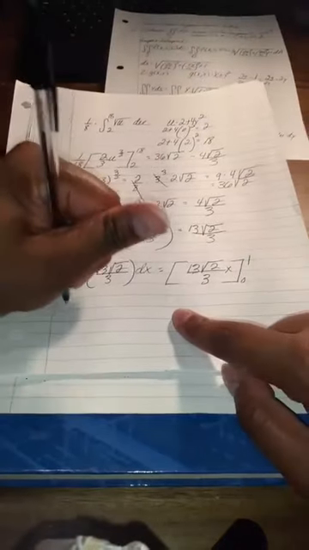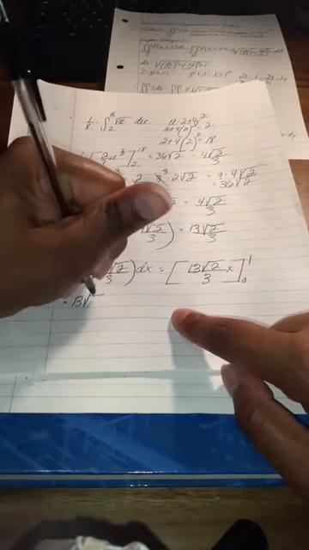And clearly we see that the answer is just going to be 13 times the square root of 2 all over 3. And that's your final answer for the surface integral. So your final answer for this surface integral is going to be 13 times the square root of 2 all over 3.